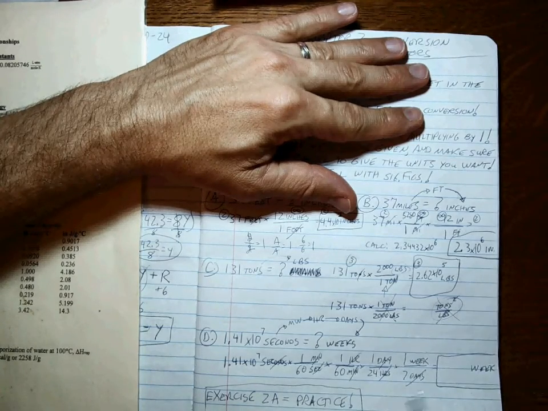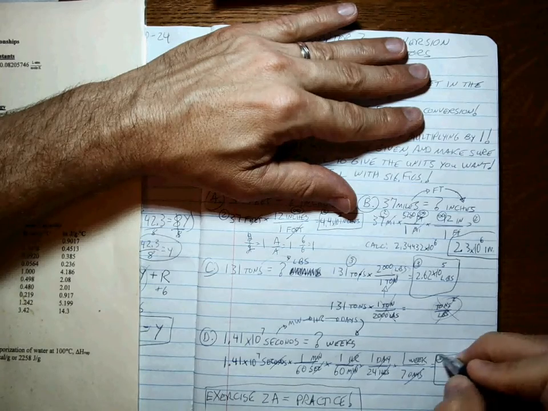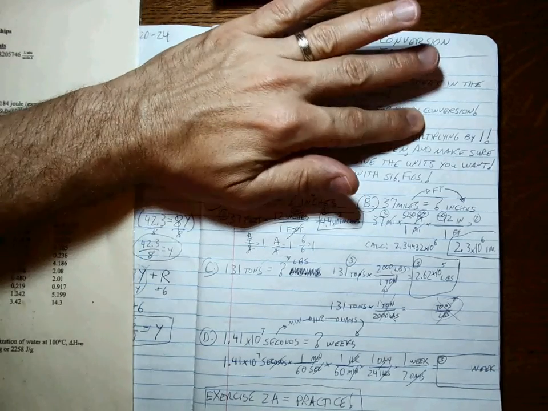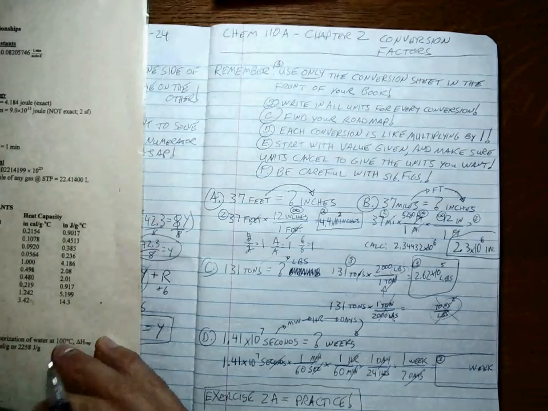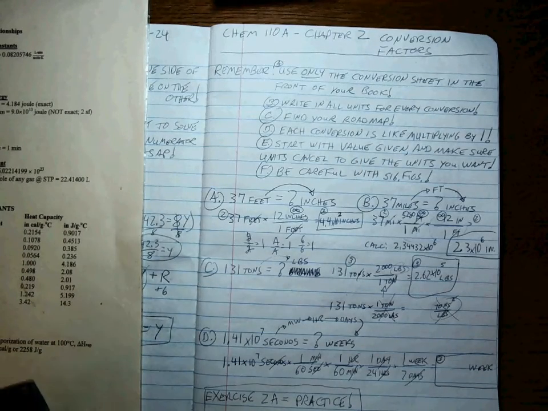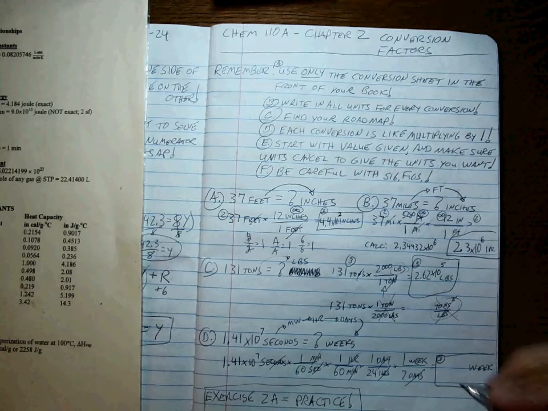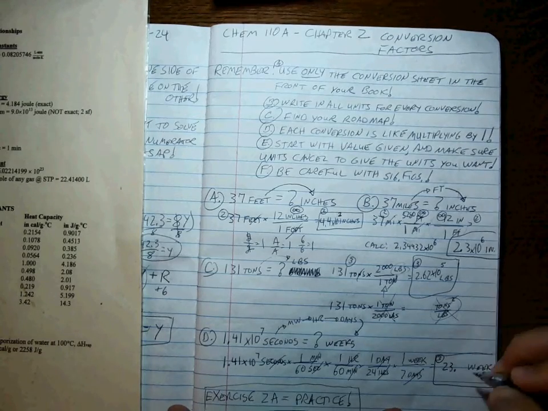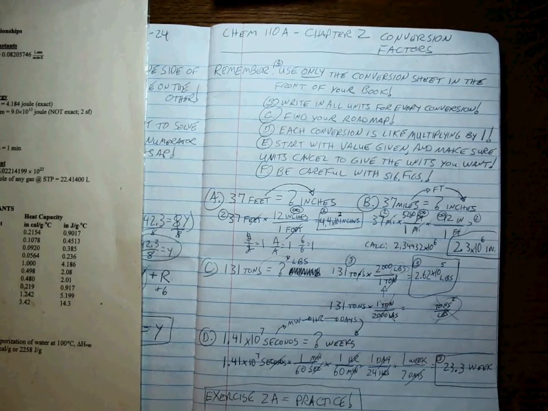Since all these are known exactly, we're going to use 3 sig figs in our answer. And now let's just plug and chug and see what we get. 1.41 times 10 to the 7 divided by 60 divided by 60 divided by 24 divided by 7 equals 23.3 weeks. Okay, so 23.3 weeks.